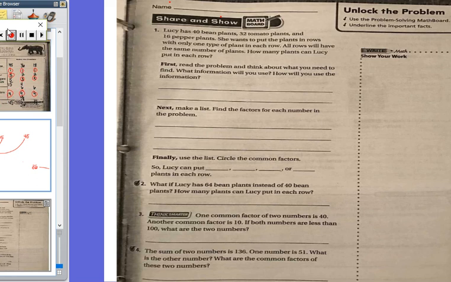First we need to read the problem and think about what you need to find. What information will you use and how will you use it? So we have 40 bean plants, 32 tomato plants, and 16 pepper plants.